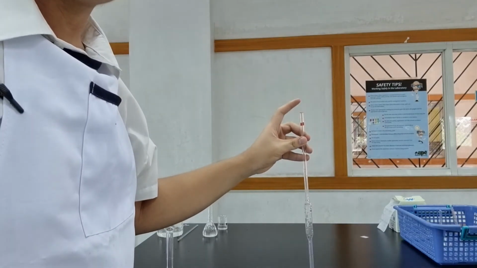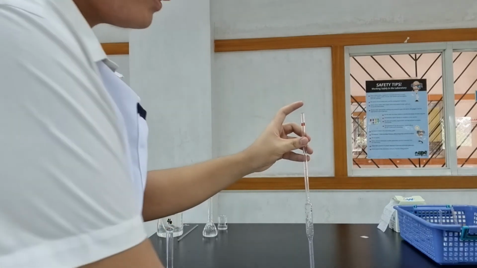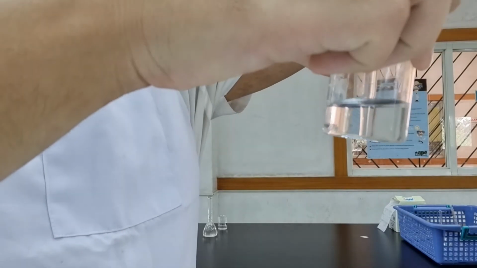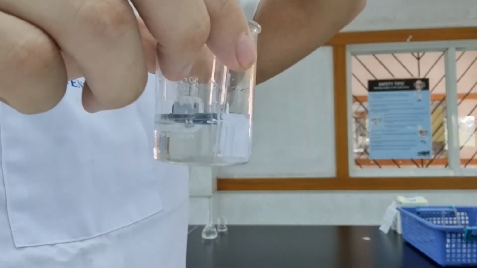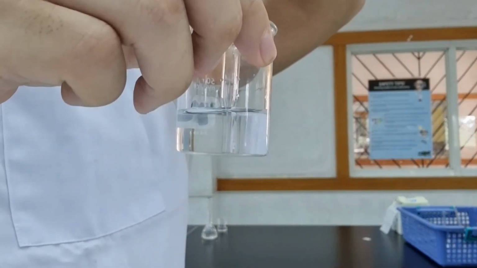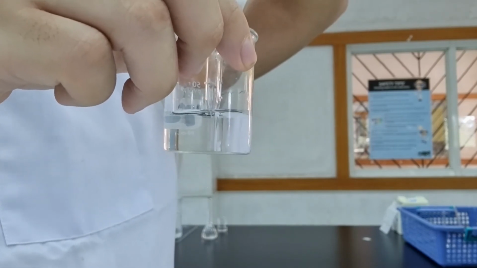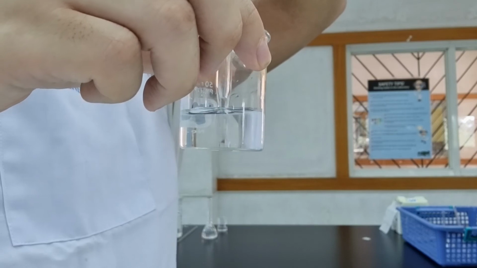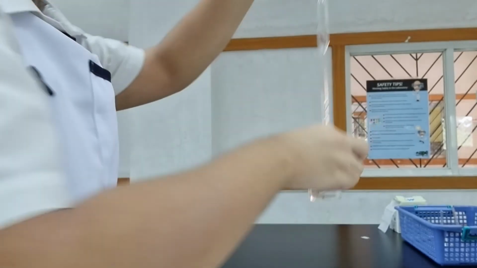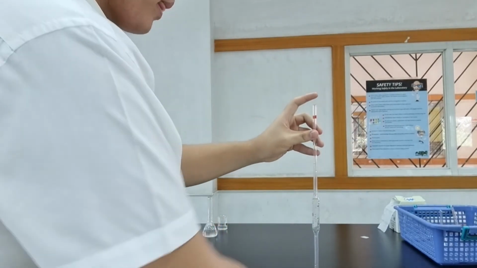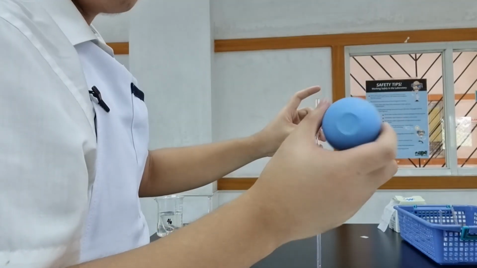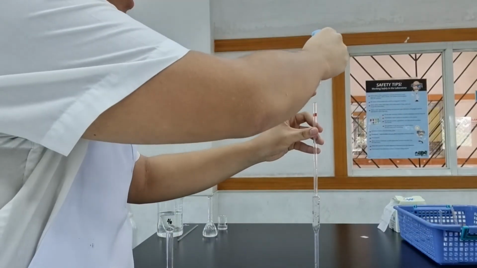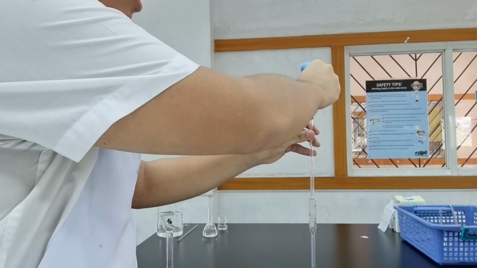I'm going to make sure that the tip of the pipette is not touching the base of the container. So in this case, to allow it to suck up the liquid better, I'm going to make sure that there's some space between the tip of the pipette and the base of the container. I use my aspirator or my bulb, and then I draw up liquid.